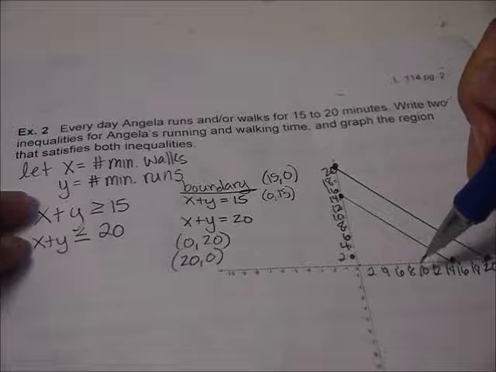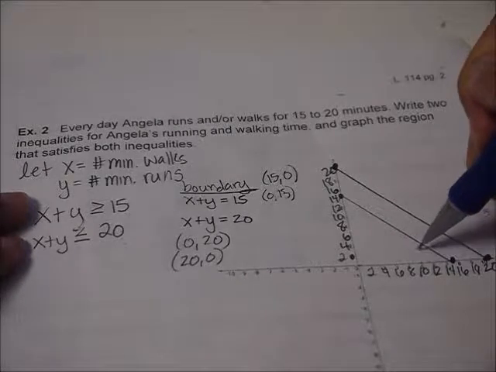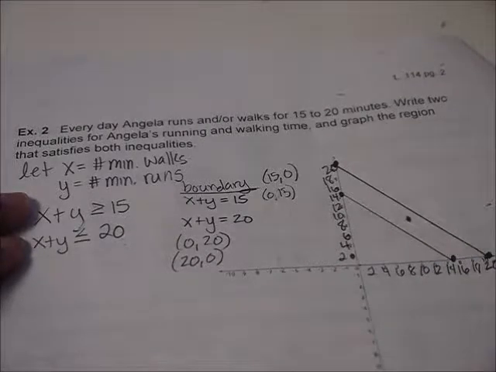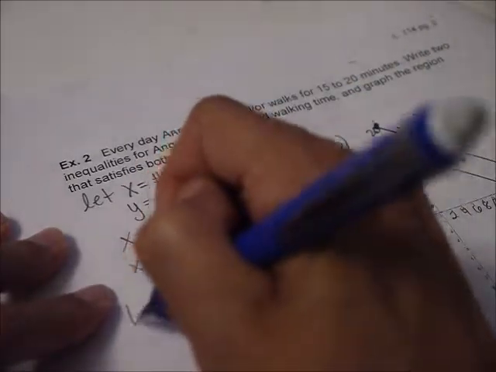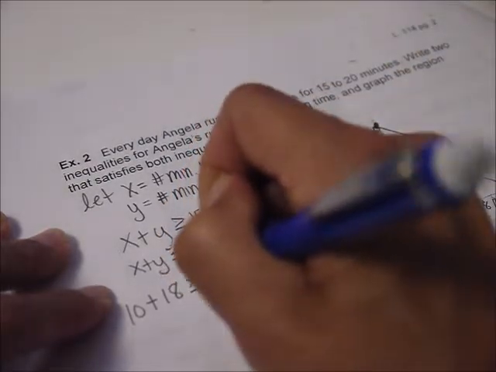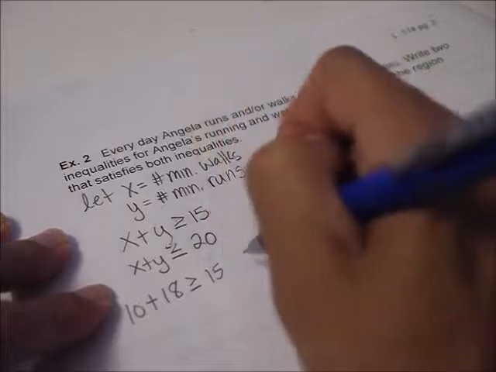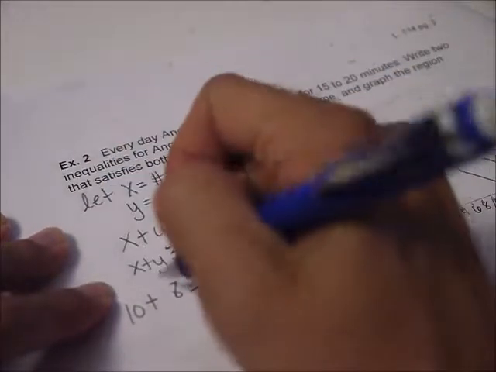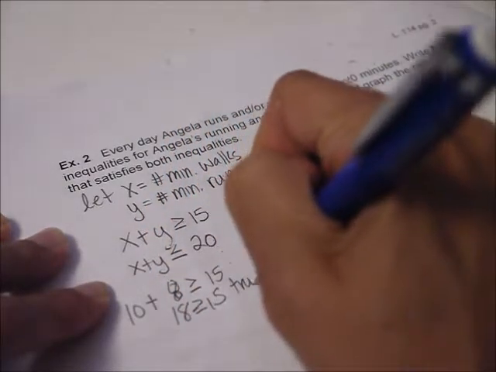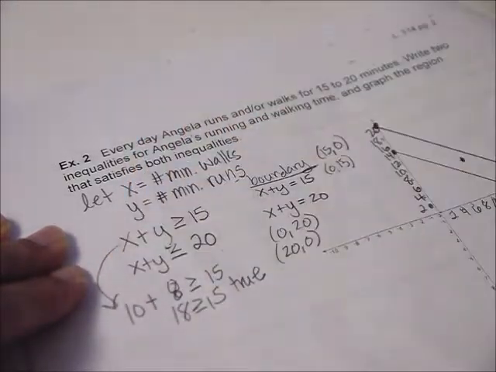So what if we went out to 10 and up to, let's do 10, 8. Okay, let's test 10, 8 with these. Okay, so 10 plus 8. Is that greater than or equal to 15? I don't know why I wrote 18. Sorry, guys. Is 18 greater than or equal to 15? True. And so we tested it with that.